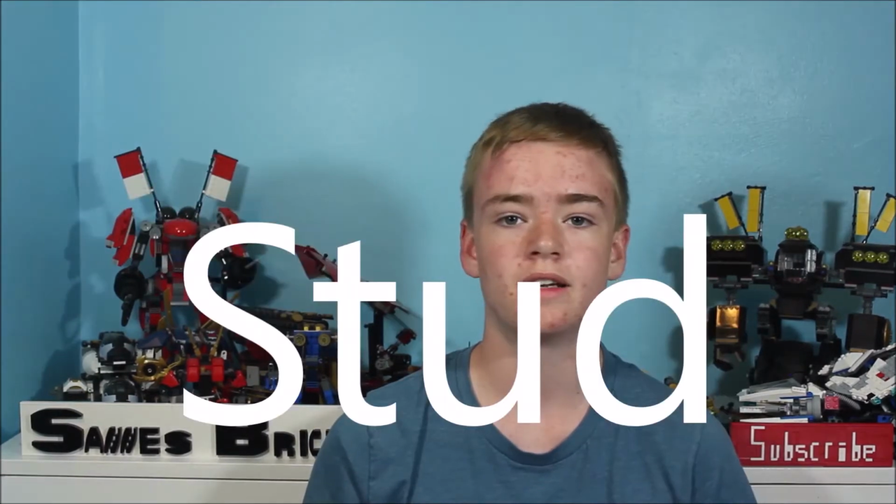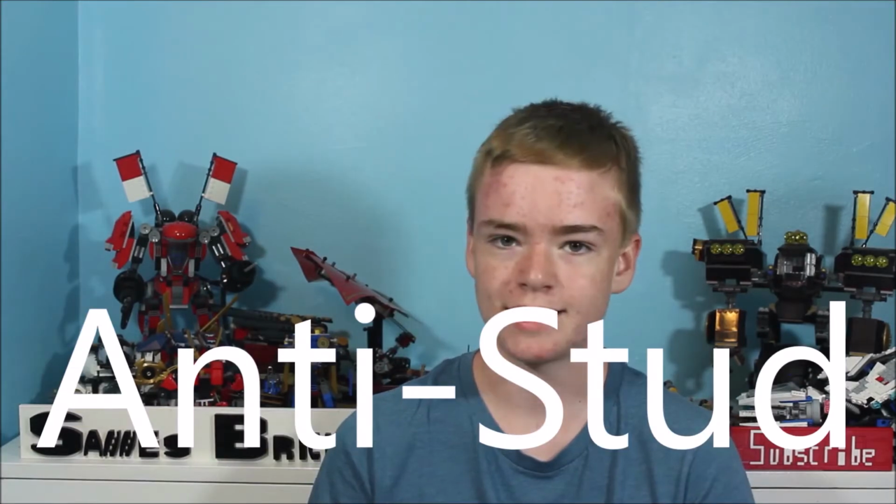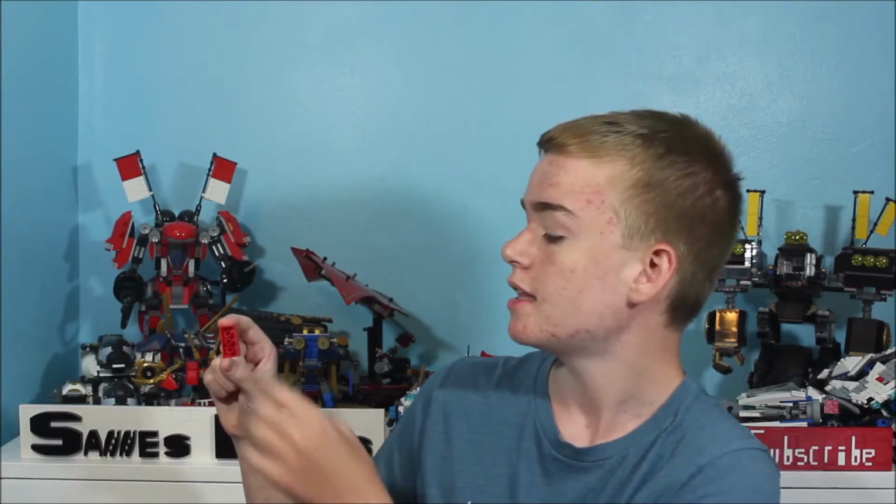Tile. This applies to a Lego plate that has no studs on it. Element. This is a universal term for pretty much any Lego piece, whether it's a brick or a plate. No matter what it is, if it's Lego, it is an element. Stud. This is the name of the little bumps that are on Lego bricks that hurt so much when you step on them. Anti-stud. An anti-stud is on the bottom of a brick or a plate that allows the studs to connect into the bottom of a piece.